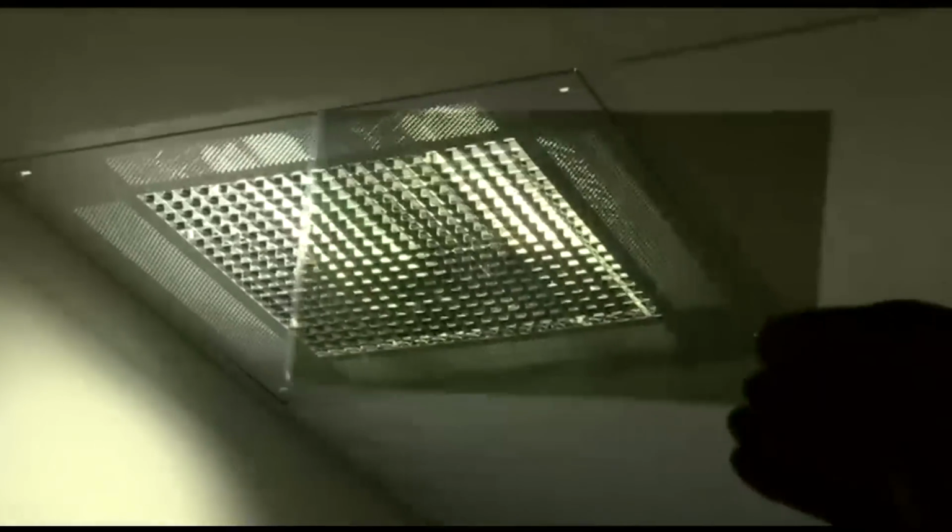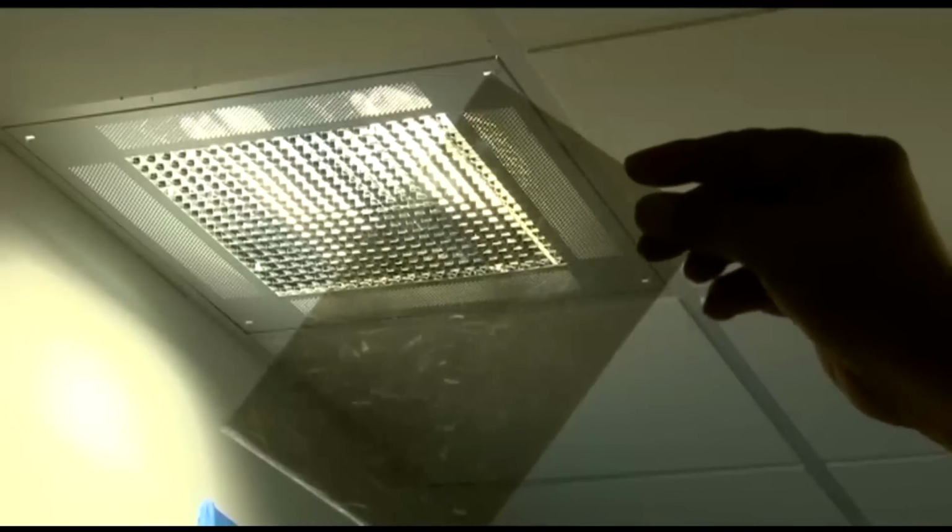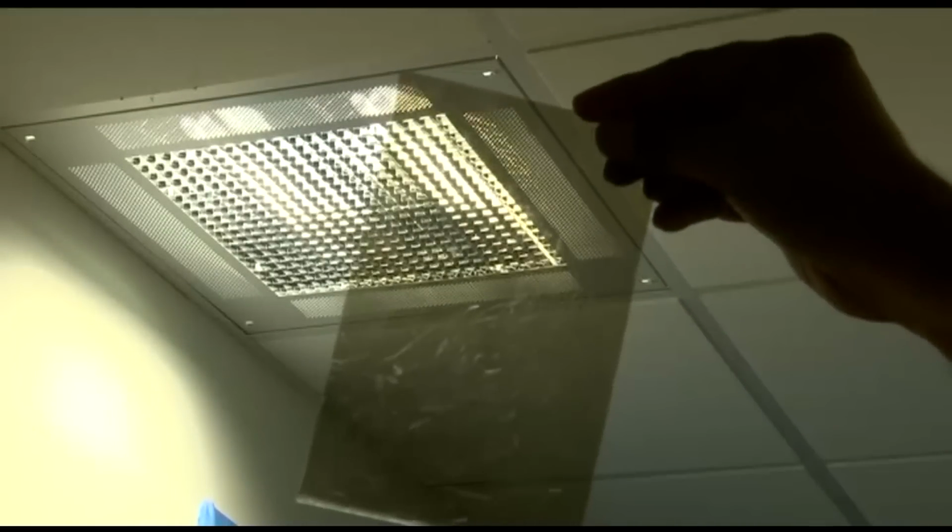Now let me look at the light source on the roof, and if I bring this polarizer sheet in between and rotate, there is no change in intensity.